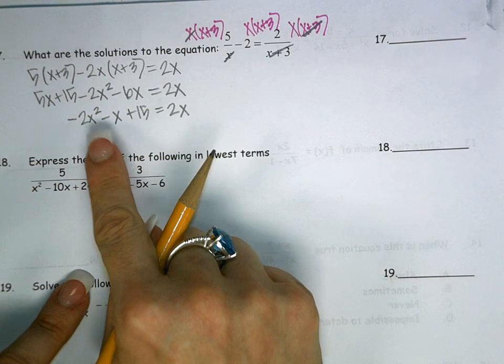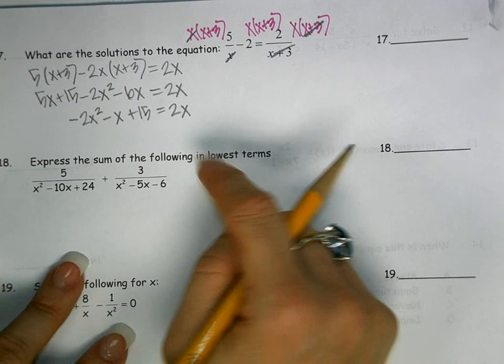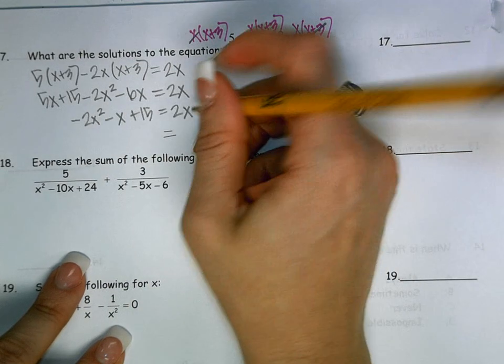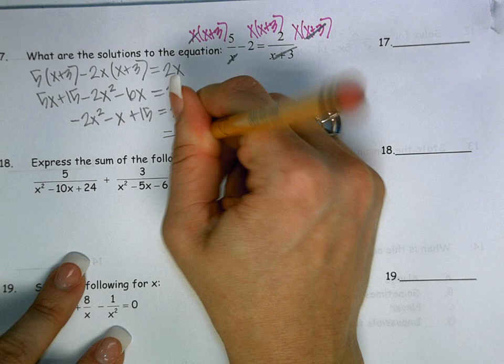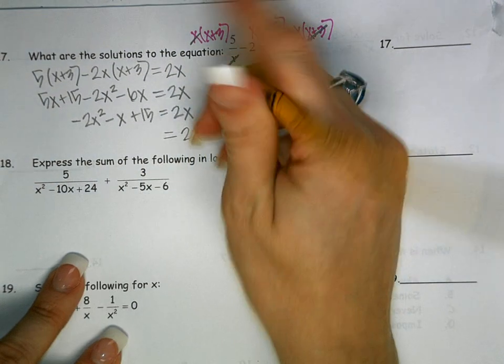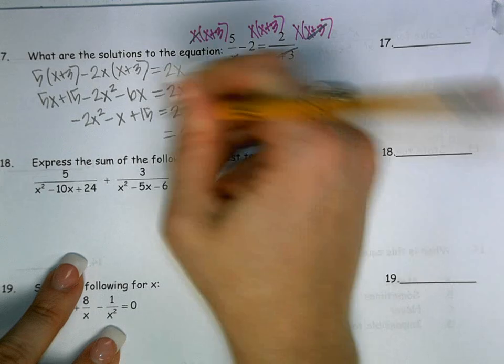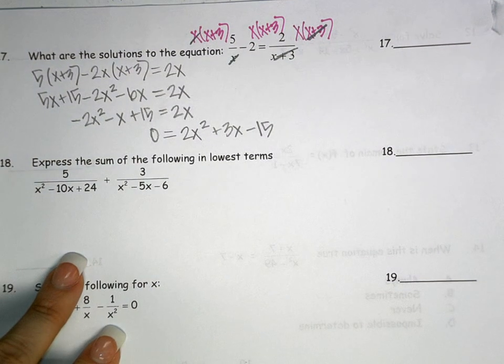Do I want to leave things on the left or move them to the right? Move it to the right because you want that x squared term to be positive. So if you move it to the right, you get 2x squared. If we add x, we get plus 3x minus 15. And that's equal to 0 now.